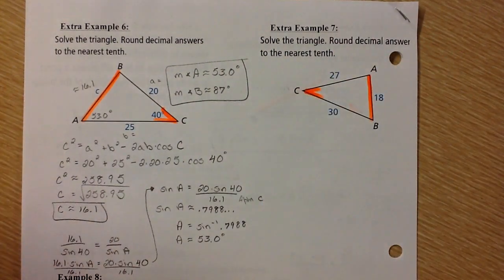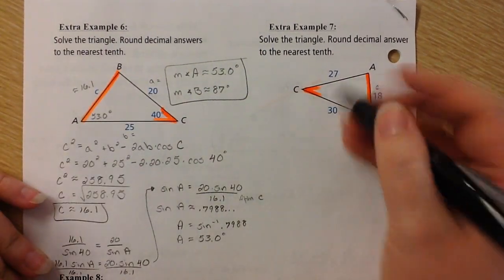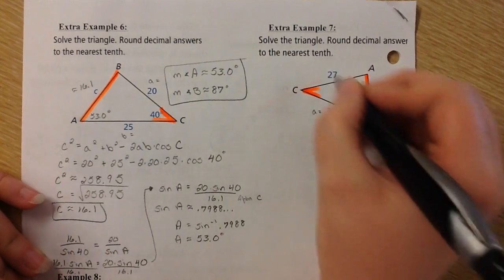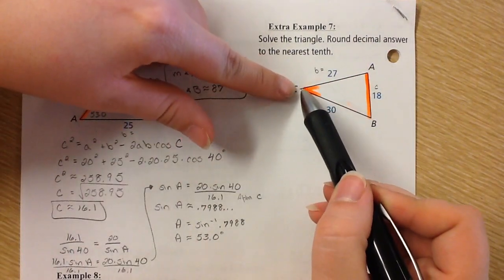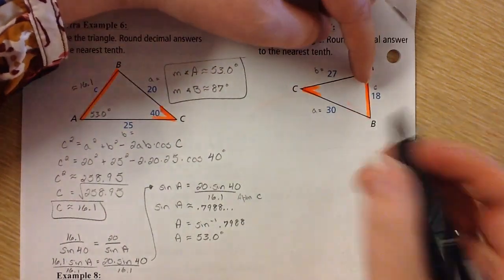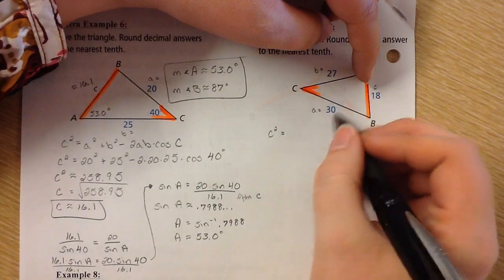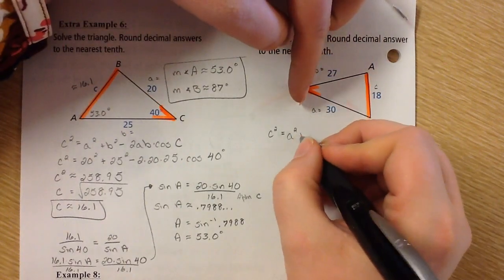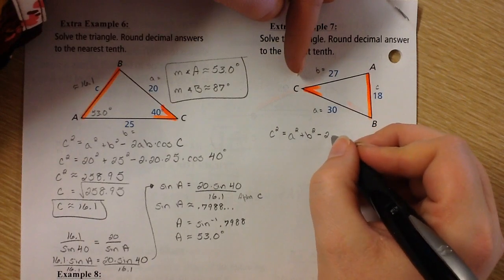So we're finding angle C. So this is side C. This would be side A. This would be side B. Okay, so since we're trying to find angle C, I'll use the one that's equal to C squared. So C squared would equal A squared plus B squared, minus 2AB, the cosine of big C. I'm just writing the formula down first.